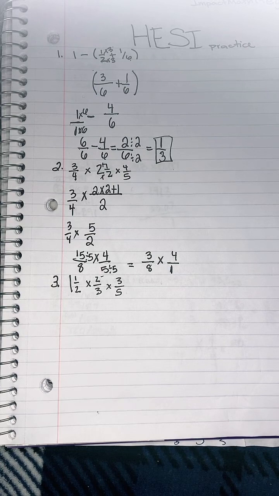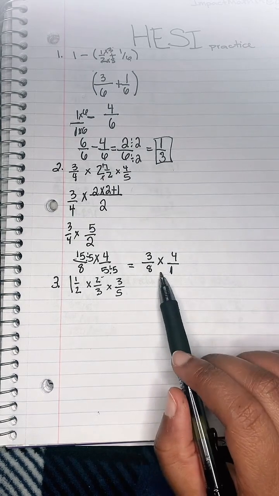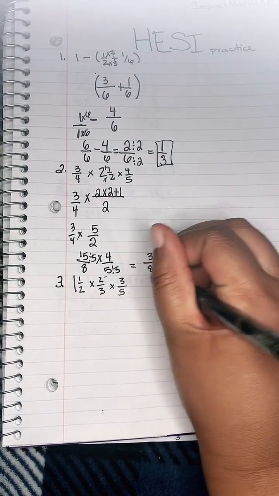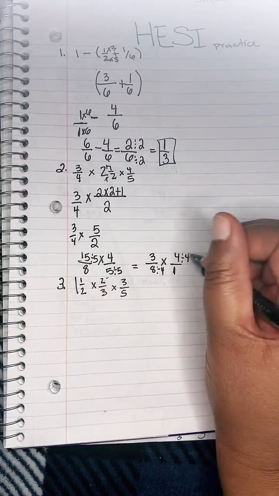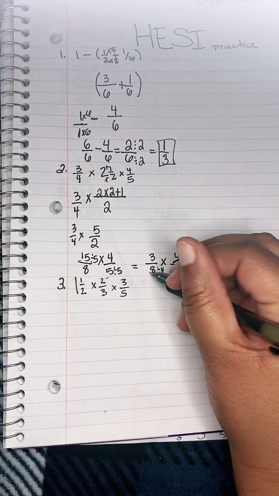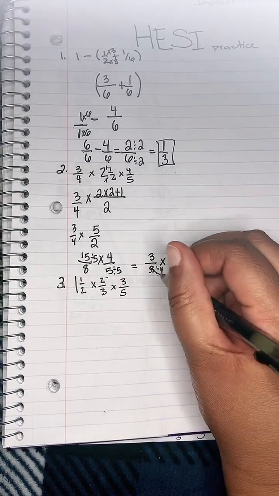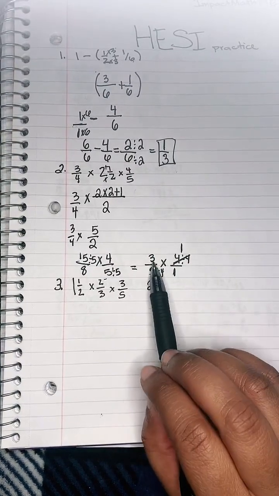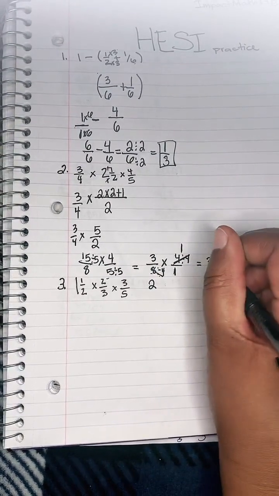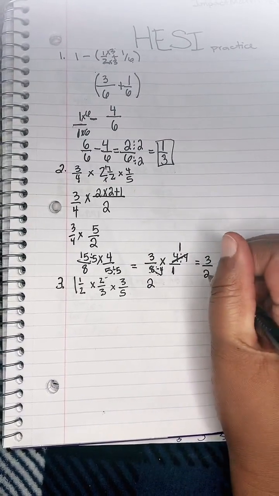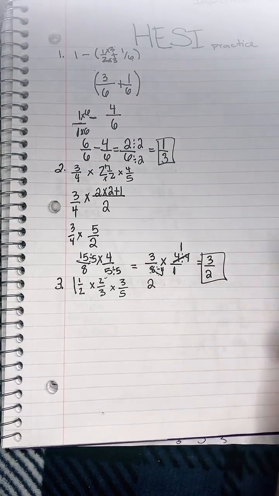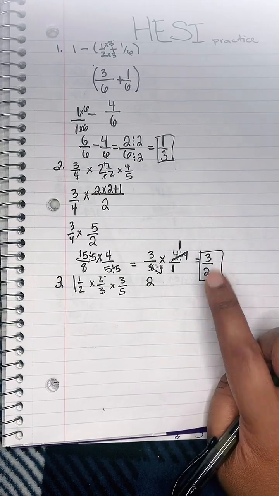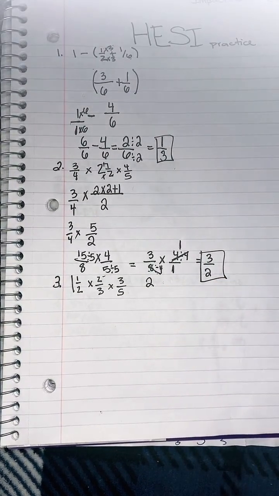8 and 4. Good, yes. So we can divide this by 4 and divide this by 4. So 4 divided by 4 is 1, and 8 divided by 4 is 2. So we're going to get 3 times 1 gets us 3, and 2 times 1 gets us 2. So we get 3/2. Now, what is this as a mixed number? Does anybody know?